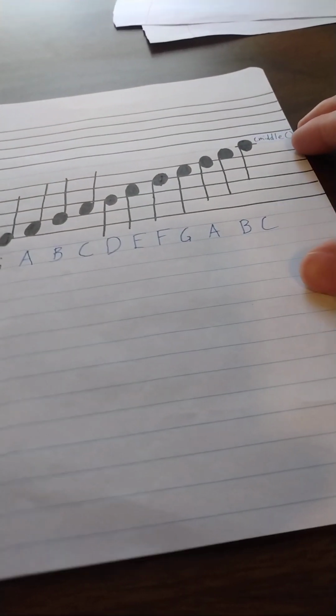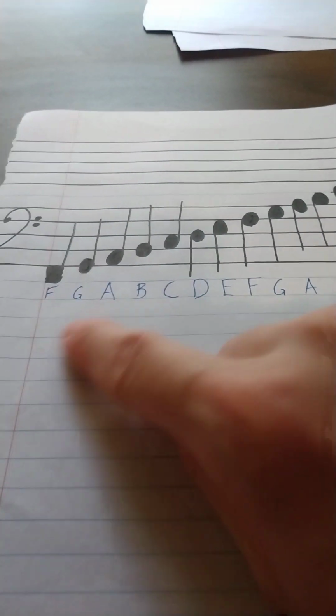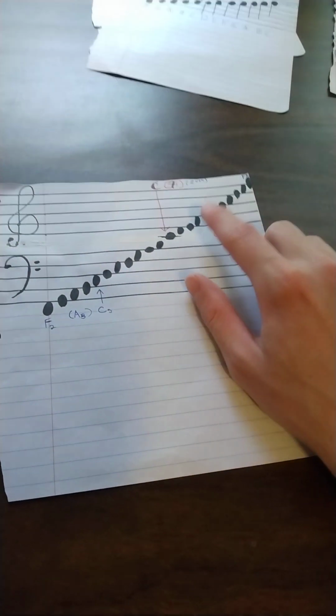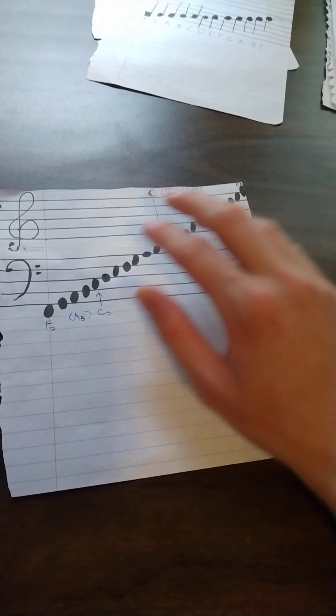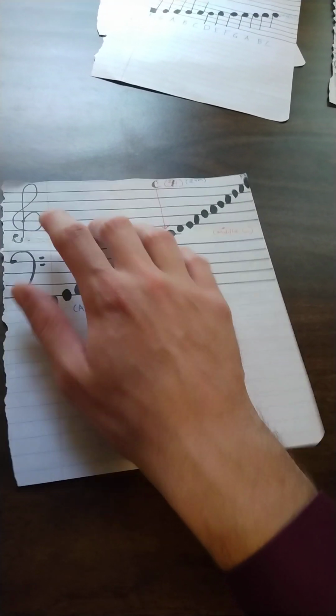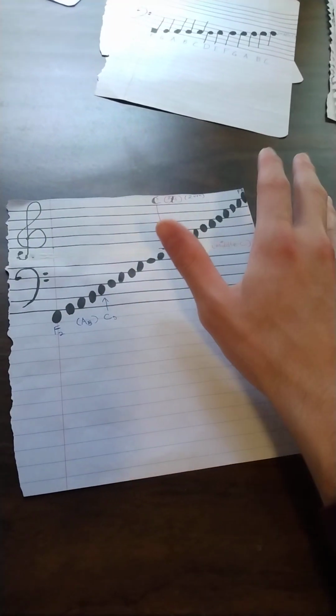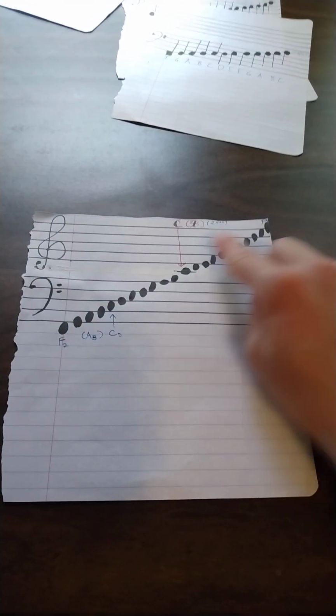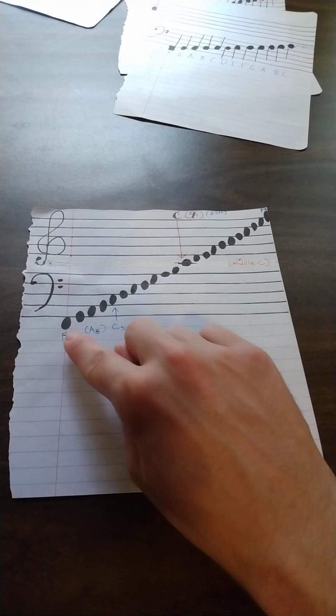Okay? The reason, and again, same pattern: F, G, A, B, C, D, E, F, G, A, B, C. And the reason why I'm showing you this is because this is called the grand staff. And here is middle C. So as we can see, treble sits on top of bass. So this is really important for a few different reasons. I'm going to touch on this. So if we did this whole staff here, from F here all the way up to F there, this would actually be 3 octaves.